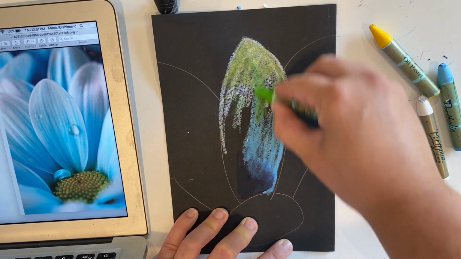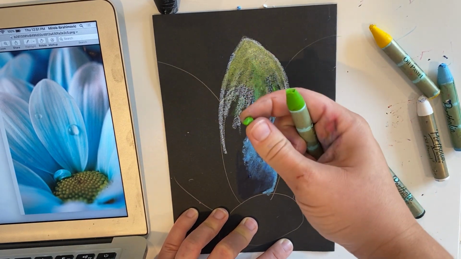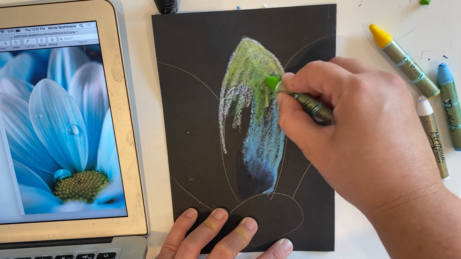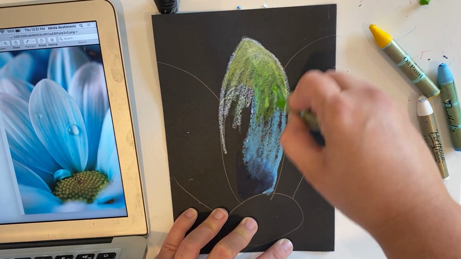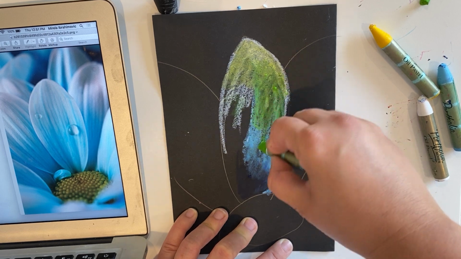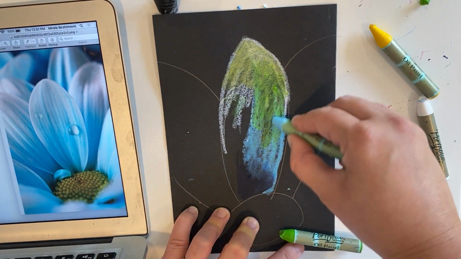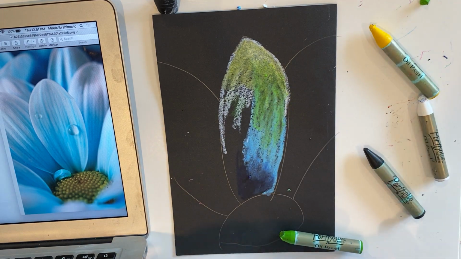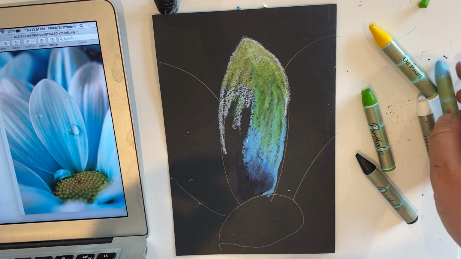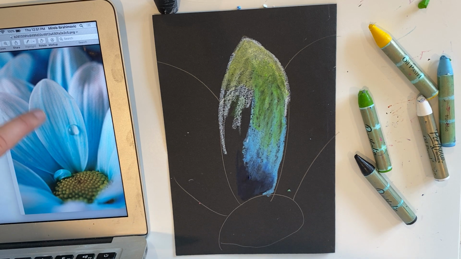So now if I put my lime, oops, my pastel broke. If I put my green on the yellow, you can see it a little bit better. And then the green on the blue, I love how that looks. Okay, so I'm definitely rushing this one. I did not add all of the different striations.